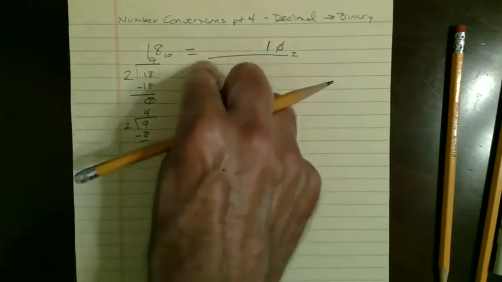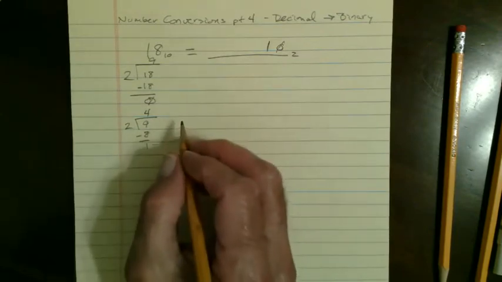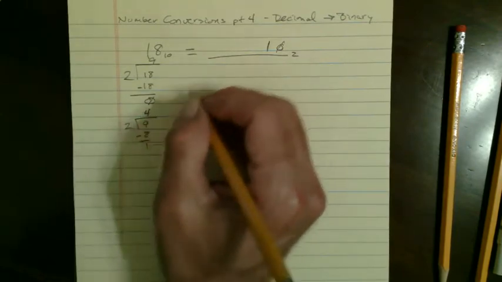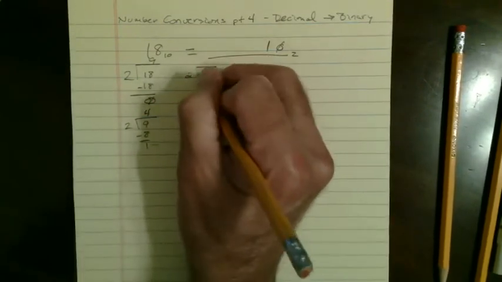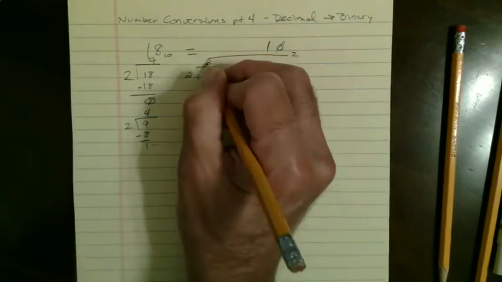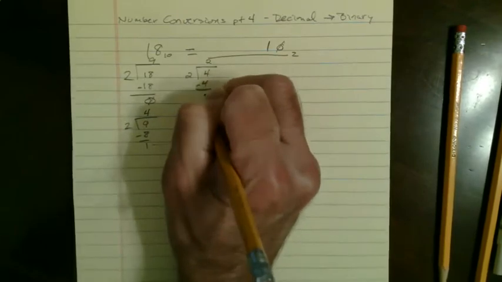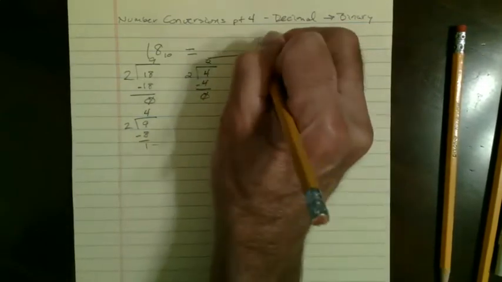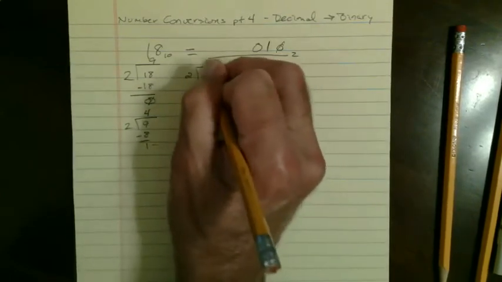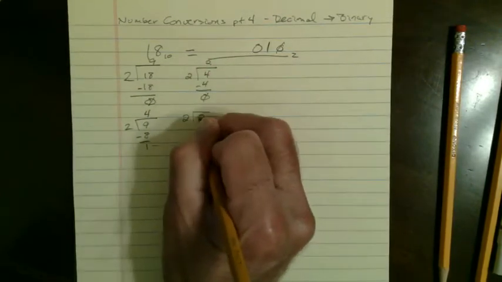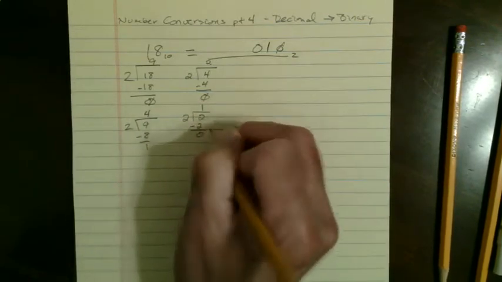All right, now I'm going to put this over here just to help on the space that I have on my pad of paper. So next what I do is I take the number 4. Take 4 divided by 2. 2 goes into 4 evenly, 2 times. 2 times 2 is 4. 4 minus 4 gives me 0. That's my next digit. Then I take this 2, this one up here, bring that down. 2 goes into 2 once. That's 2. I get a remainder of 0.